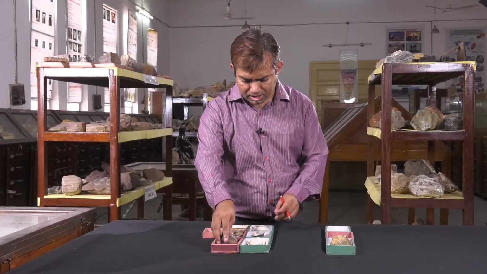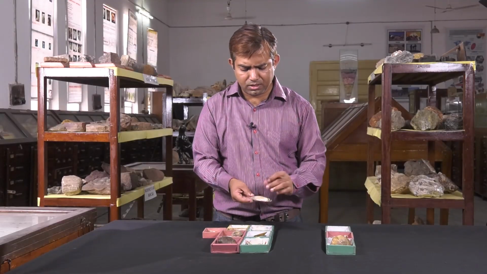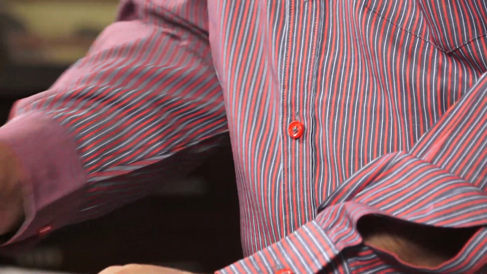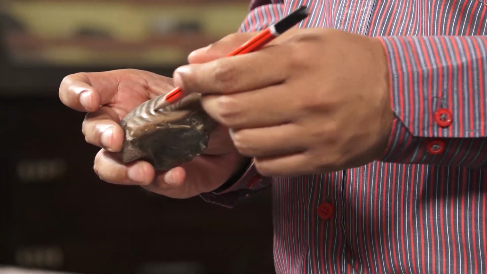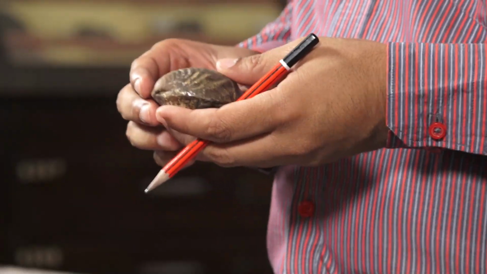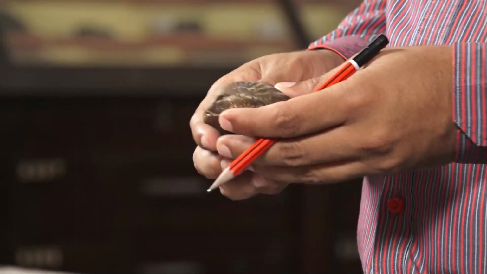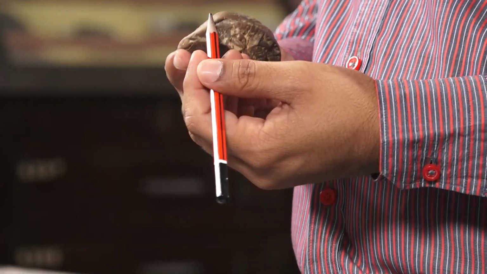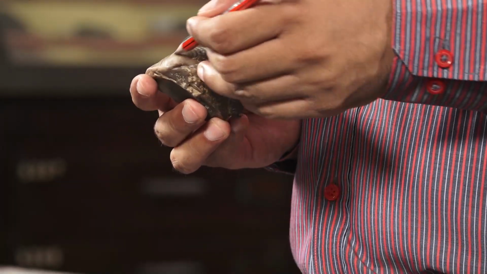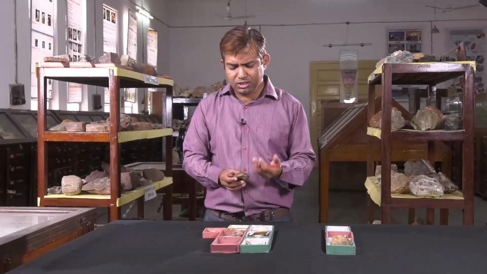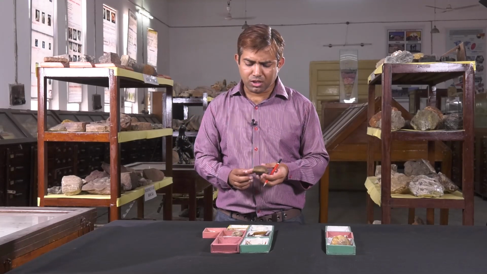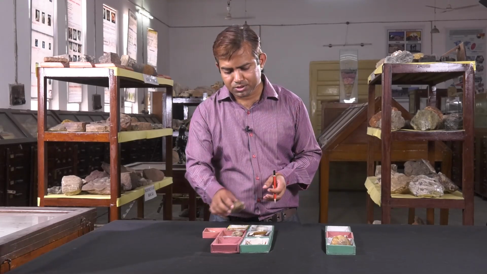So, you have to understand the difference between concentric lines and concentric ribs. In order to identify a form like this one, you have a pointed umbo, straight hinge, a semicircular shell and concentric ribs. These features are enough for anyone to regard this particular form as Inoceramus.